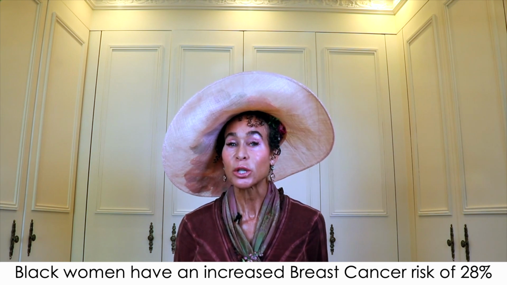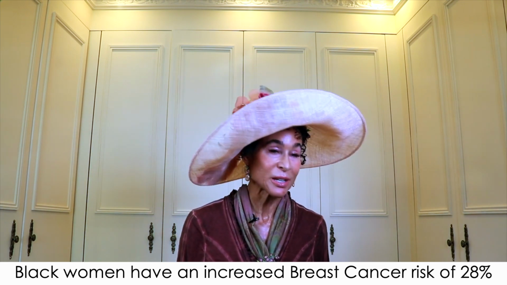Another group of women with a higher rate of BRCA gene mutations is Black women. And they have an increased breast cancer risk of 28%.